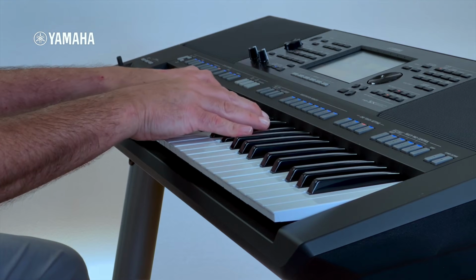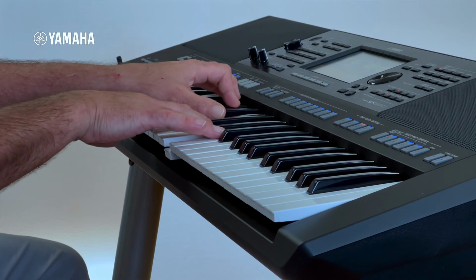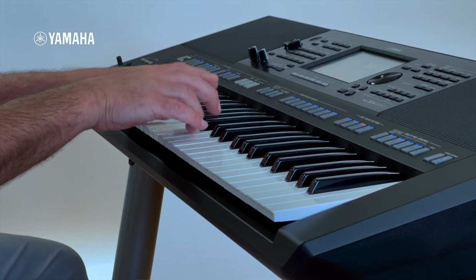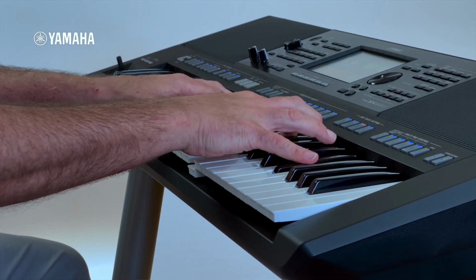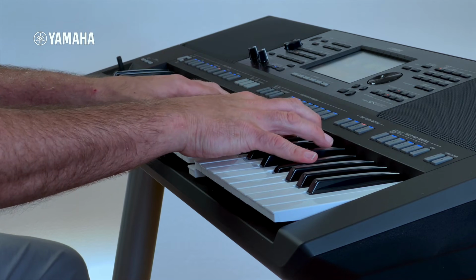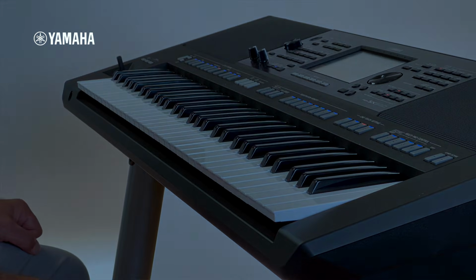Instruments often articulate different sounds based on how they're played, like string instruments being bowed or plucked. These articulations are typically available separately as individual voices. Now, for the first time, you can access 4 articulations within a single voice. We call this Super Articulation Plus.